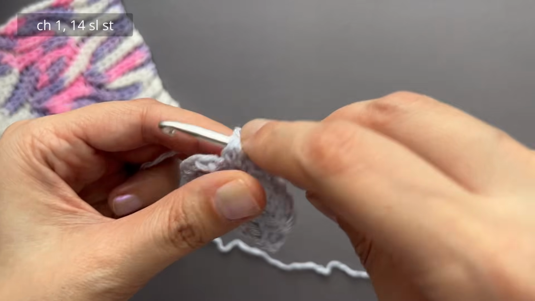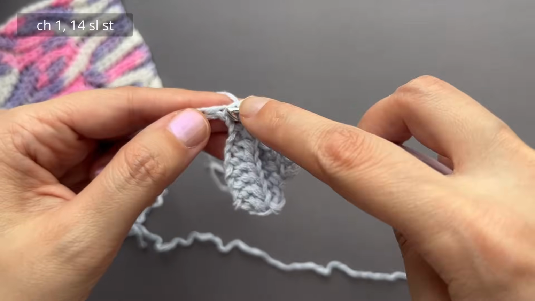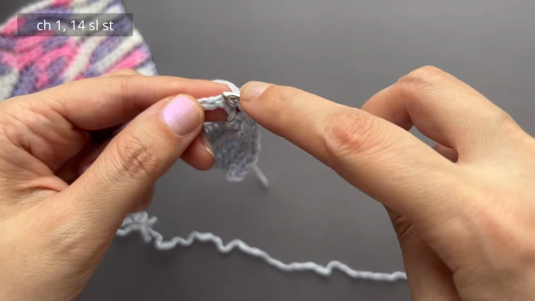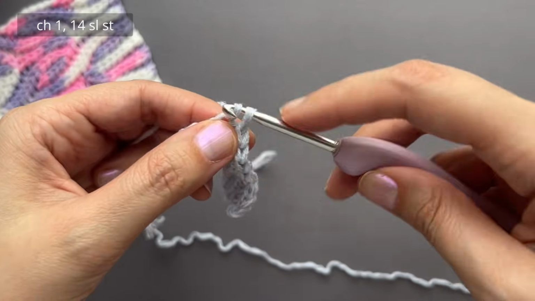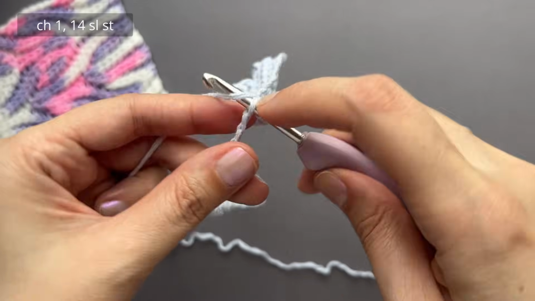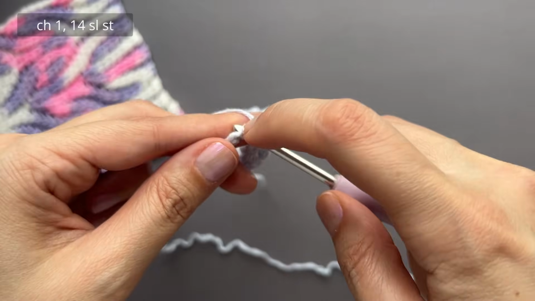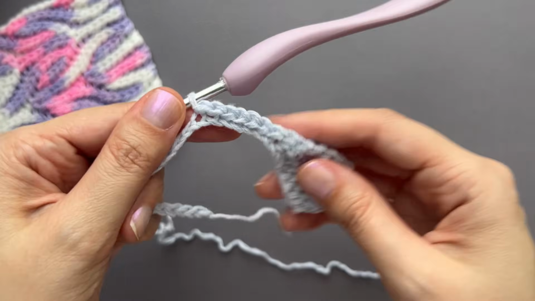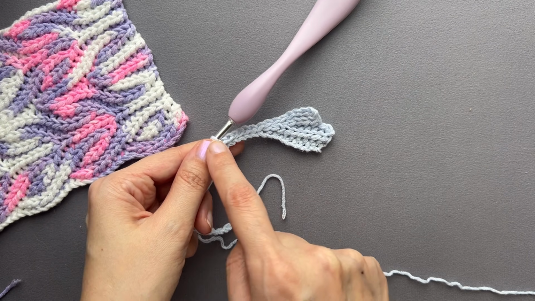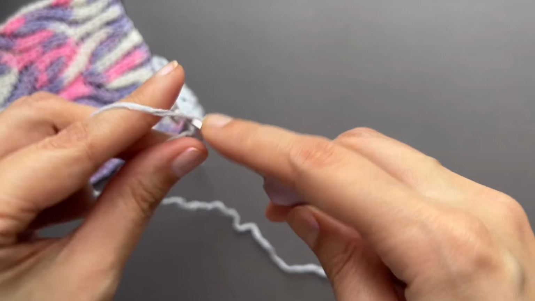Once again, I insert my hook into the horizontal bar, then into the row below, and make stitch number 7. Then 8, 9, 10, 11, 12, 13, and 14. There we go. I have crocheted 14 slip stitches. Here they are. Now, working back in the opposite direction, I need to crochet 16 yarn over slip stitches, taking me all the way back to this point here.